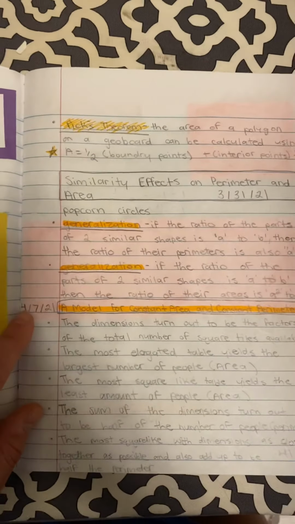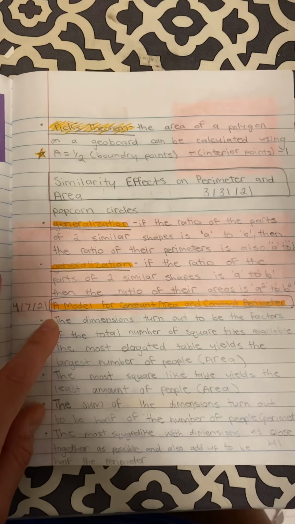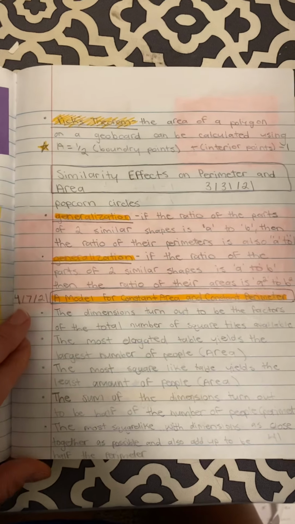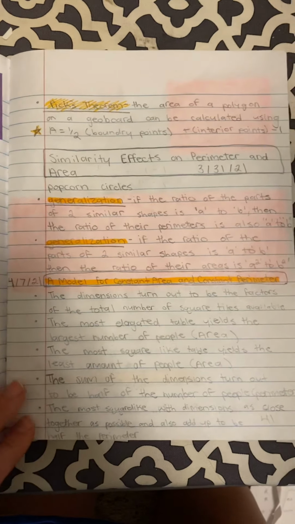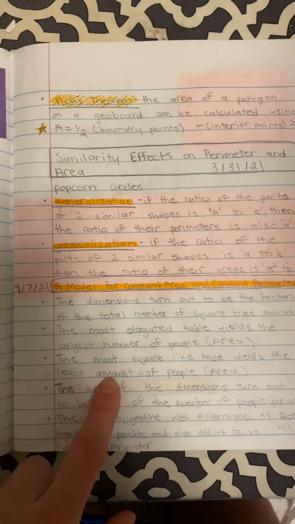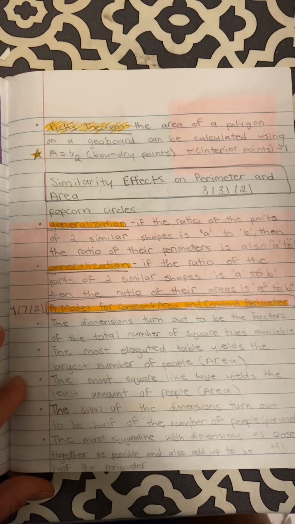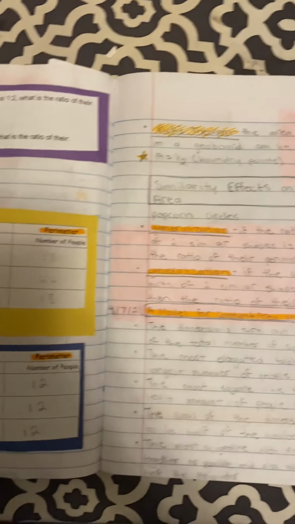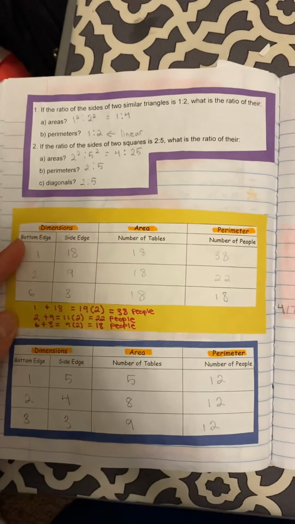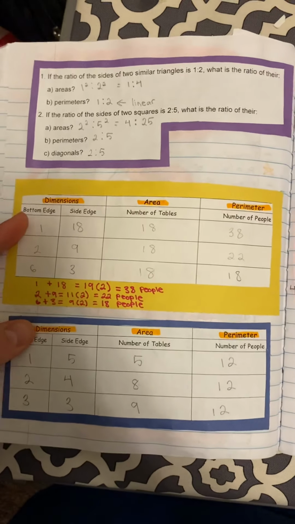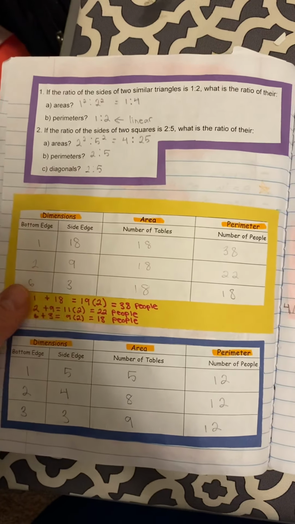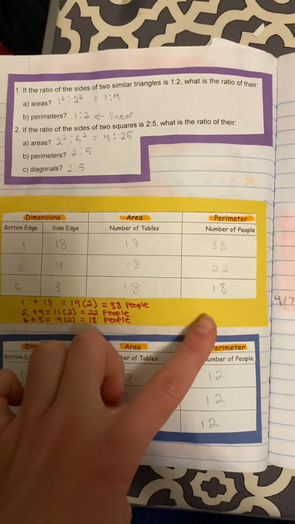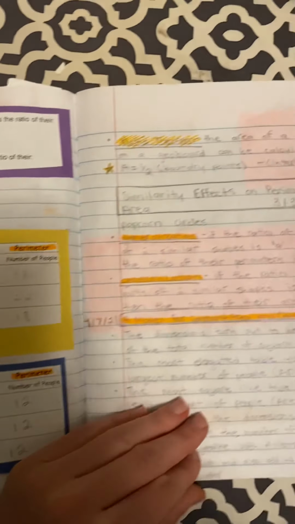And then moving on down, the model for constant area and constant perimeter, the definitions of constant area and perimeter with the banquet table examples, and the area being the number of tables and the number of people being the perimeter. And then to the left, I have some examples from the activity book of dimensions, area, and perimeter, and using the formula to find the number of people, the perimeter of the tables.